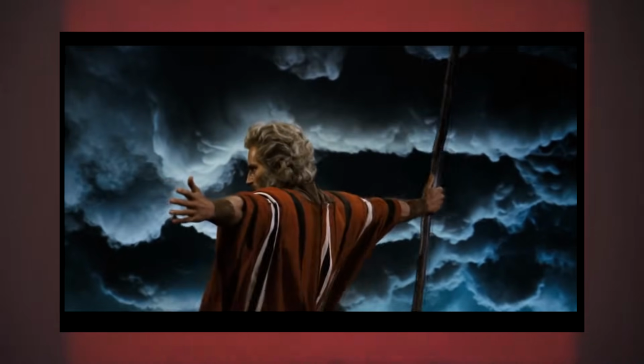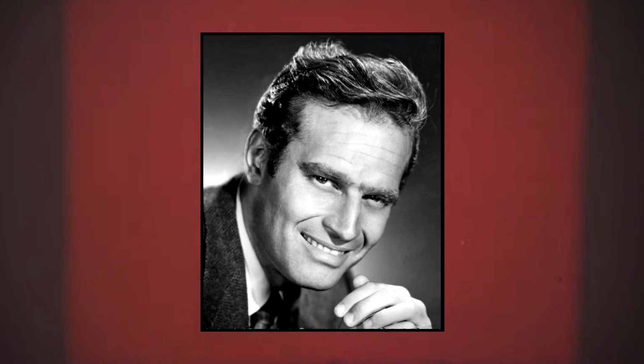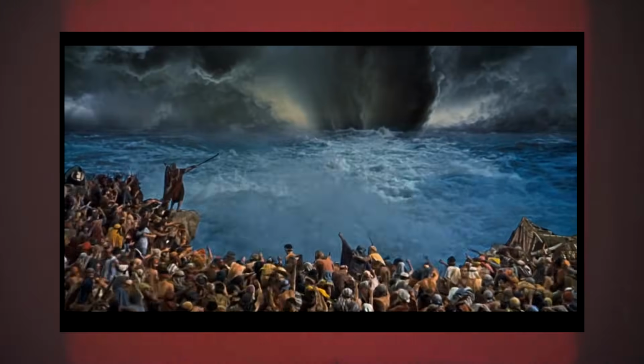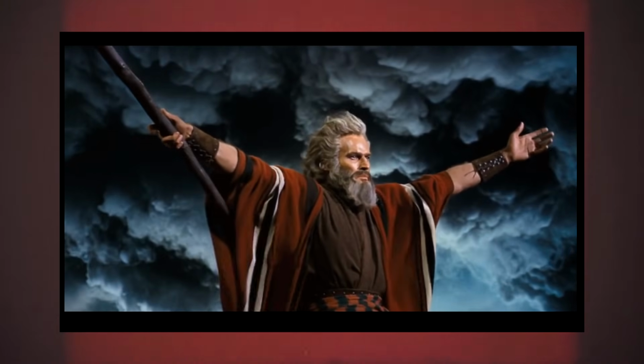Now, let's jump forward 33 years to the 1956 remake of The Ten Commandments starring Charlton Heston. This effect is hailed as one of the greatest pre-CGI visual effects of all time. This film was also produced and directed by Cecil B. DeMille, and is commonly considered the better film of the two. So let's take a look at the shot.